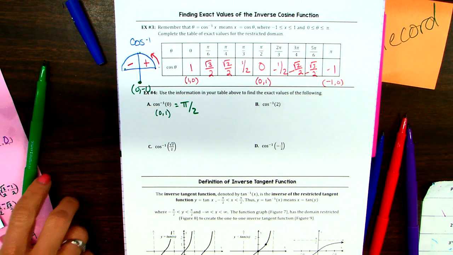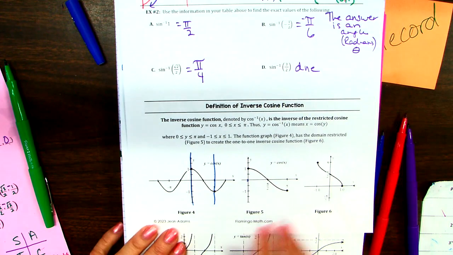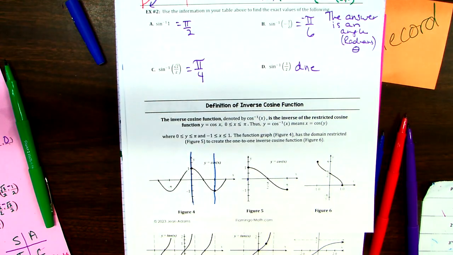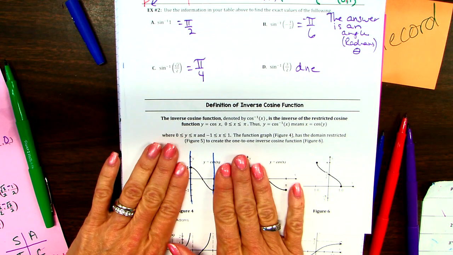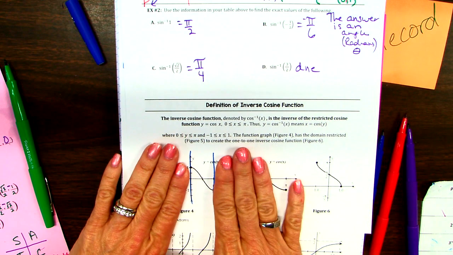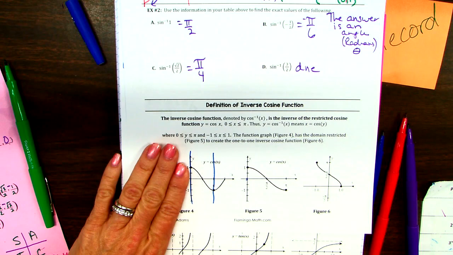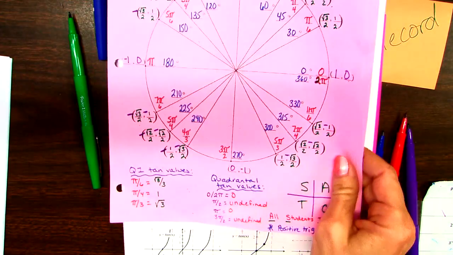Oh, wait, why? Because we're only using from 0 to pi to restrict the domain. So we can't use all from 0 to 2 pi. We only can go to pi because it needs to be a function. So that's the only part. So he made a good point, which I want to point out.